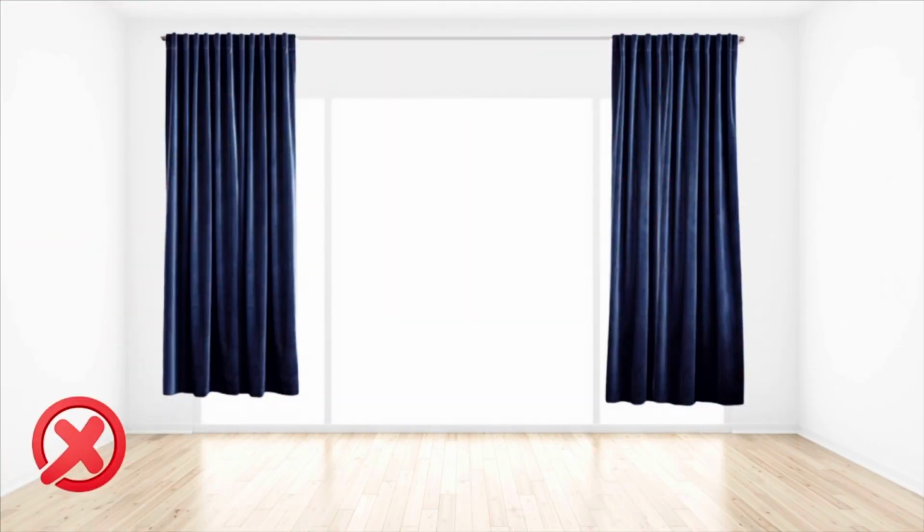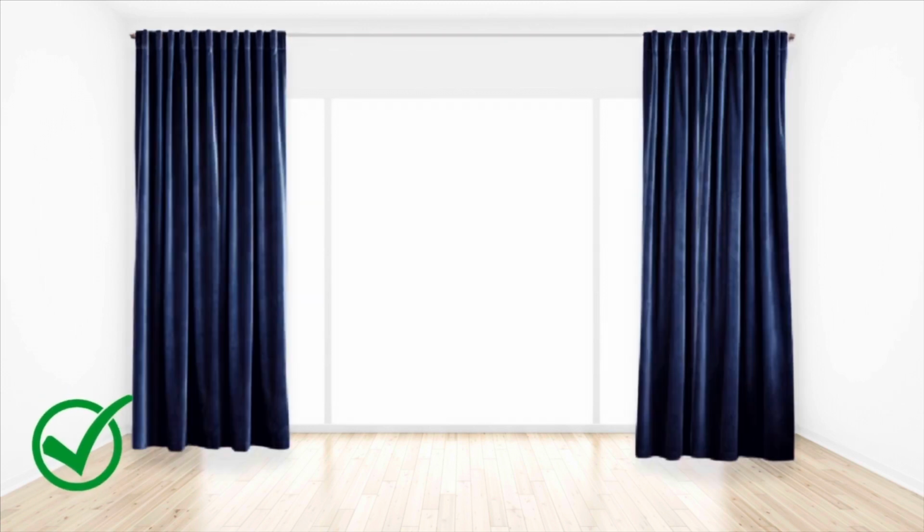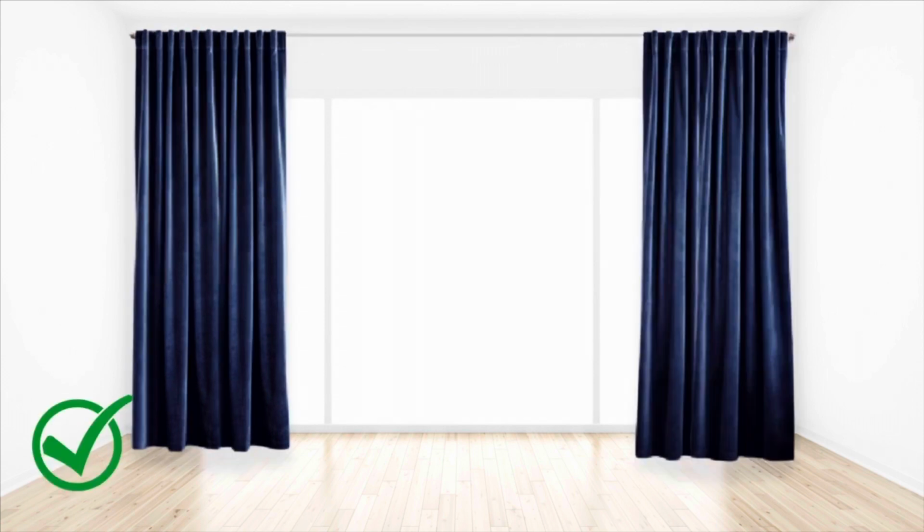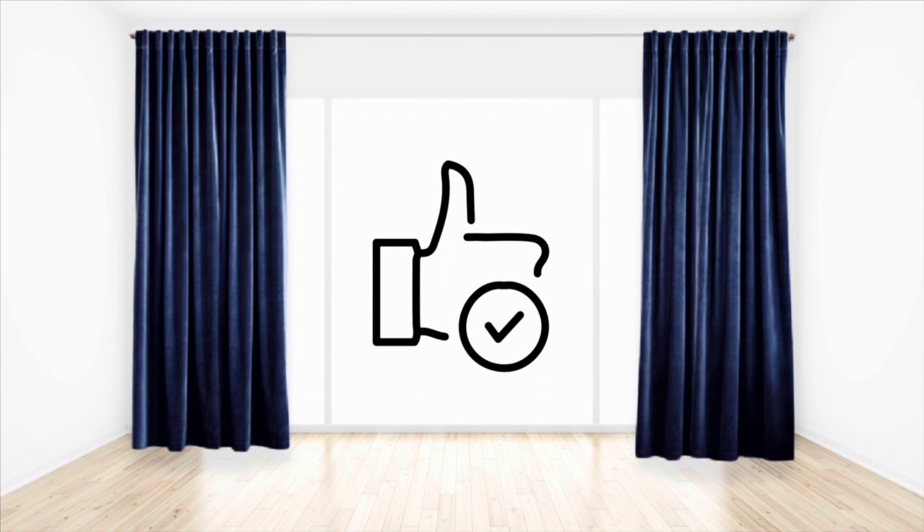Don't use curtains that are too short. Instead, use curtains that reach the floor. Your curtains should either be half an inch above the floor, or kiss the floor, or puddle on the floor. Don't use a panel on just one side of the window. If space allows, use panels on both sides of the window, even for narrow windows. This creates symmetry and balance within the room.